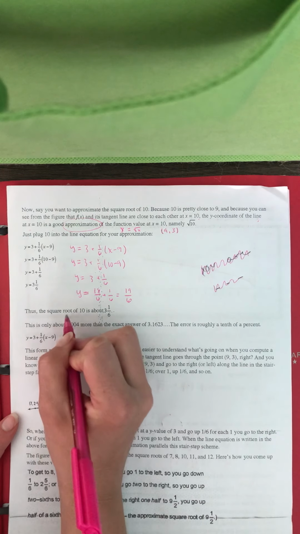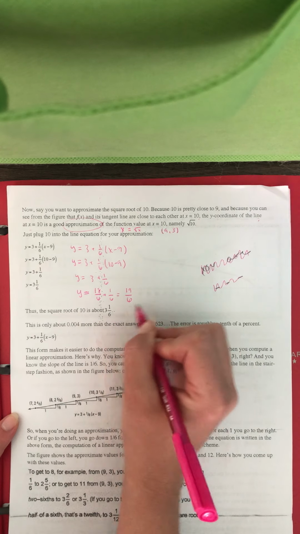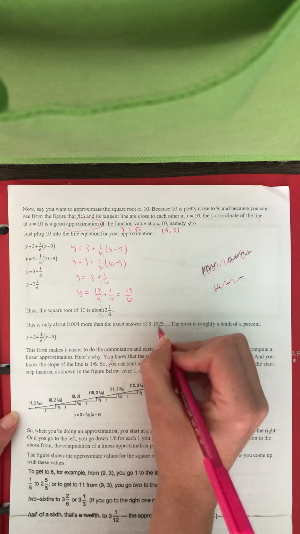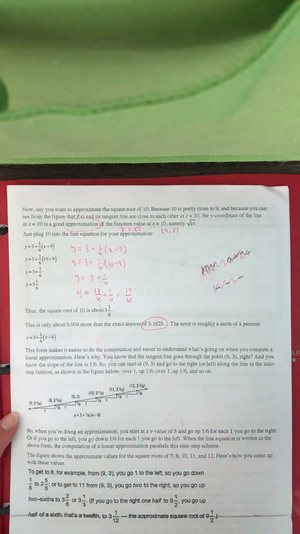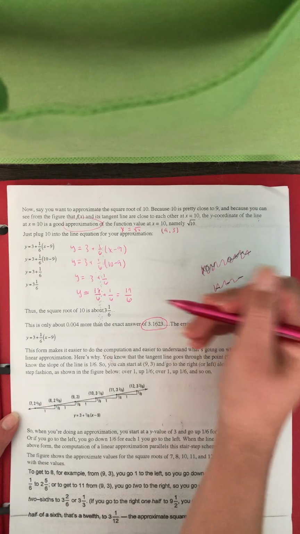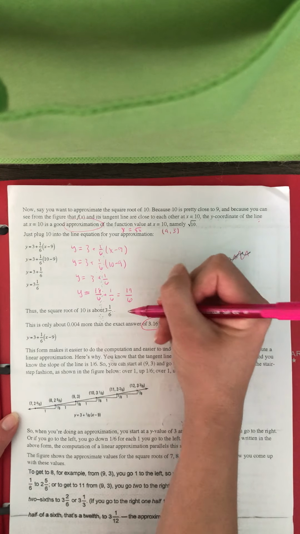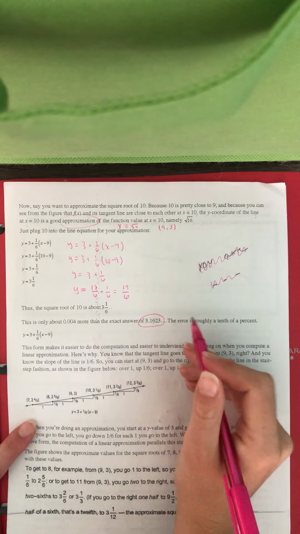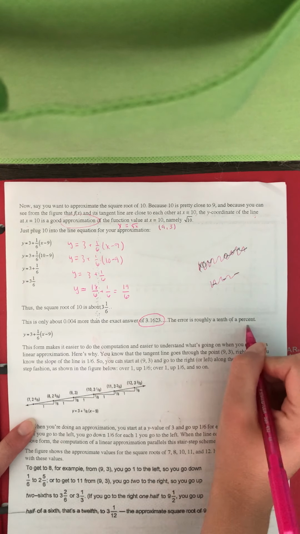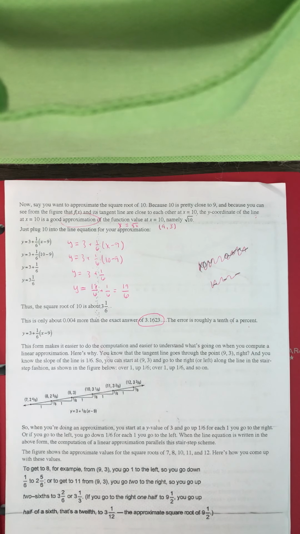So here, let's read on. So the square root of 10 is approximately 3 1/6, or 19/6. And the exact answer is 3.1623. So this error is roughly 0.1%. So that's a great way to approximate values and get answers for something that you couldn't really do without a calculator, which I couldn't do root 10 without a calculator.